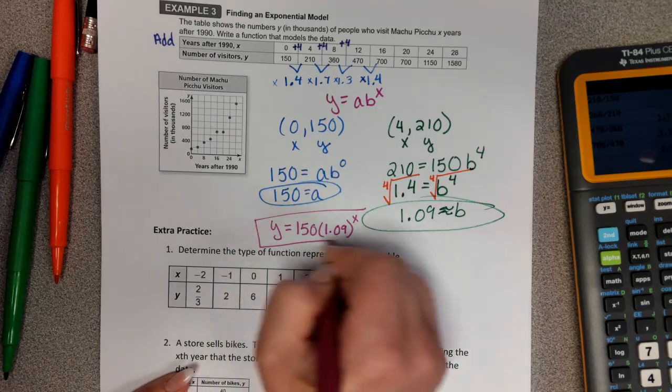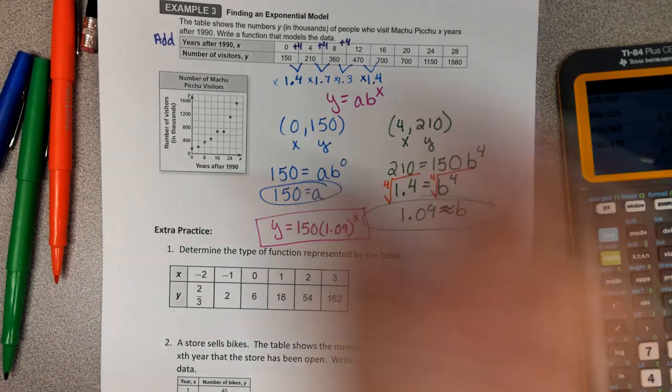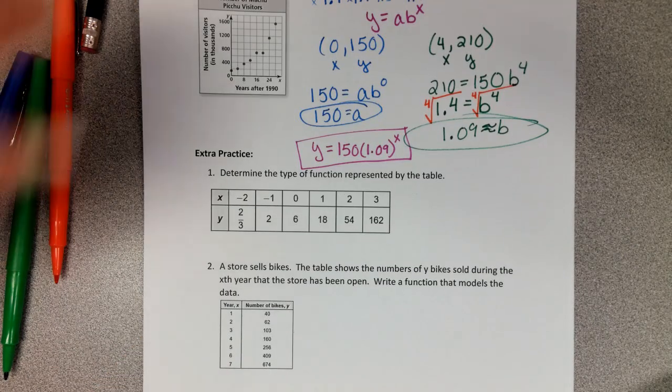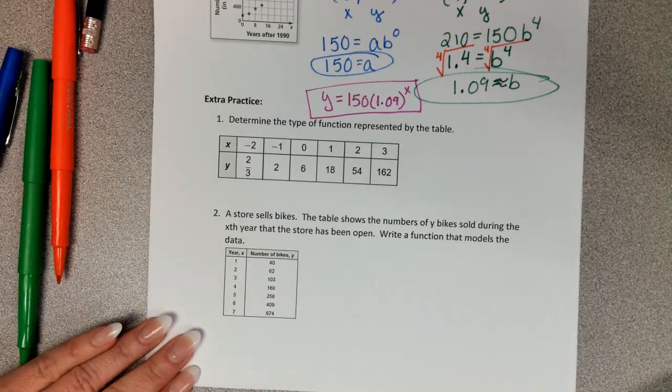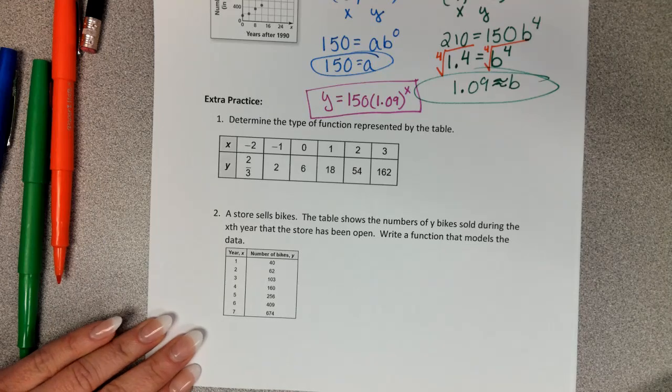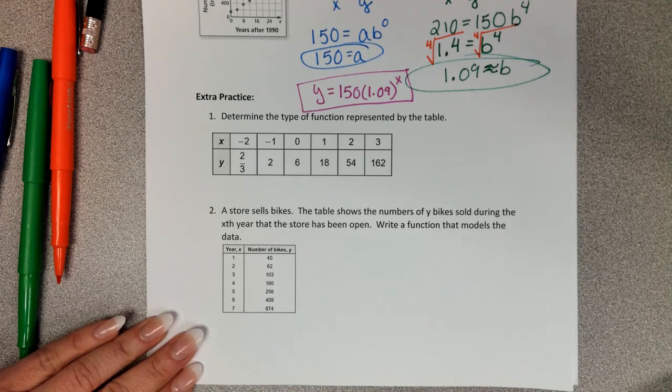power of x. And there's a few extra practice problems down here. If you want to press pause, go ahead and work those practice problems, then press play and you can check your answers. So go ahead and press pause, do these 2 extra practice problems. Then when you're ready, press play and you can see the solutions.